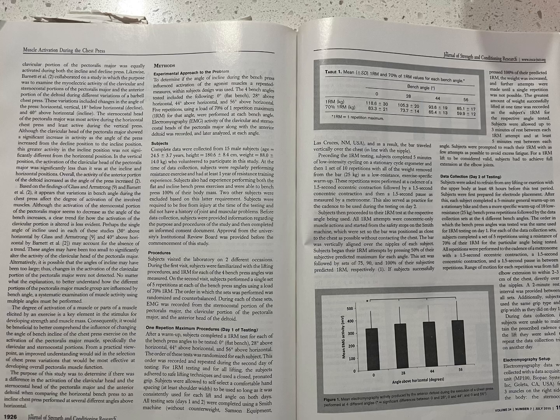Data were collected at 1,000 samples per second, high-pass filtered at 10 Hz and low-pass filtered at 500 Hz. Raw data were then stored on a personal computer for signal processing and analysis. The raw signal was smoothed and rectified to get a root mean square signal using AcqKnowledge 3.72 software by Biopac Systems Incorporated. The average amplitude of the root mean square signal of the middle 3 repetitions of each bench press angle was used for analysis.